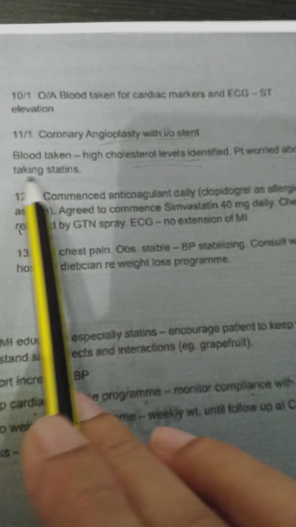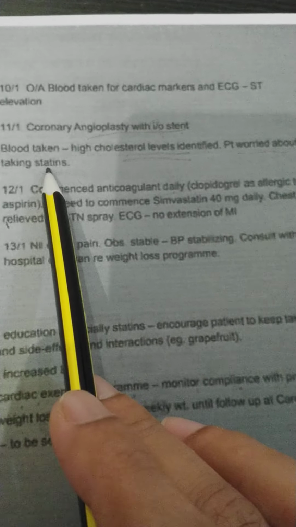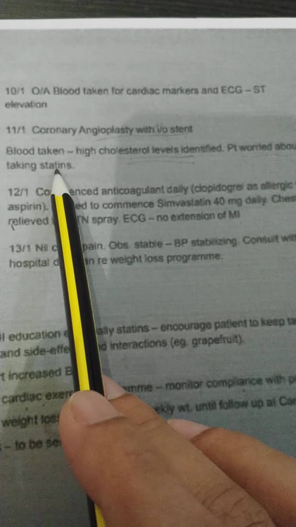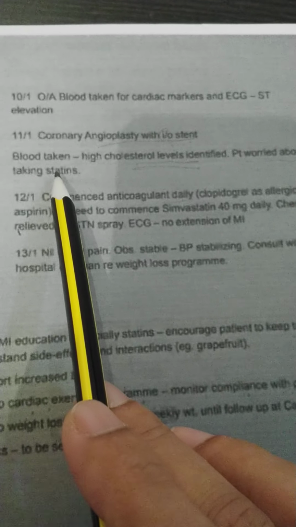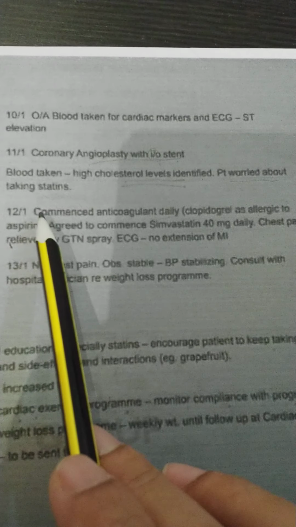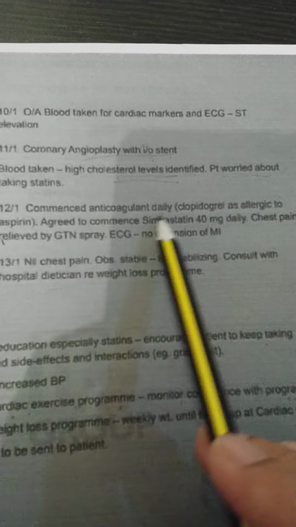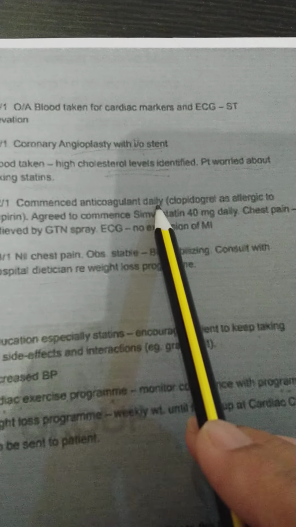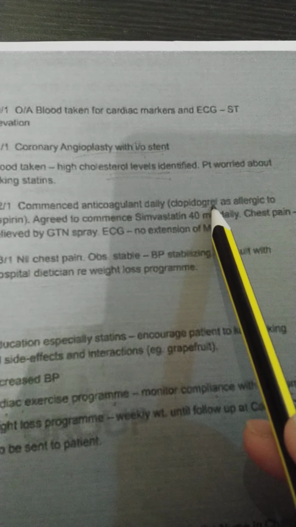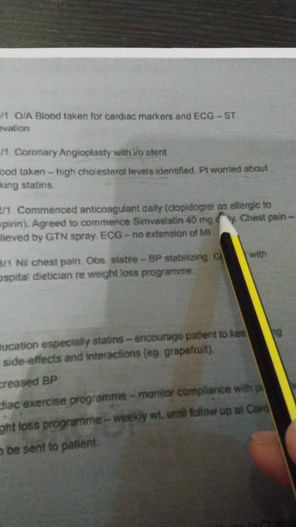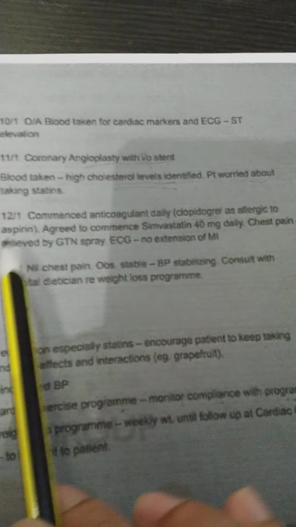Patient worried about taking statins. What are statins? A statin is a medication we provide for high cholesterol. For example, atorvastatin, that is Lipitor, and simvastatin, that's Zocor. Then next day he was commenced, meaning started, on an anticoagulant daily. That is clopidogrel. The brand name for clopidogrel is Plavix.